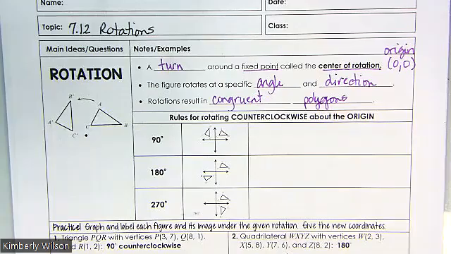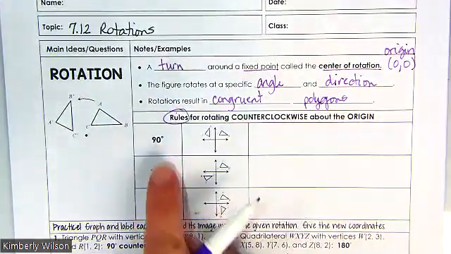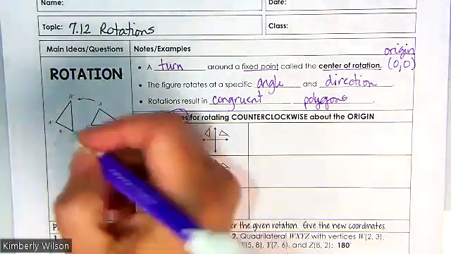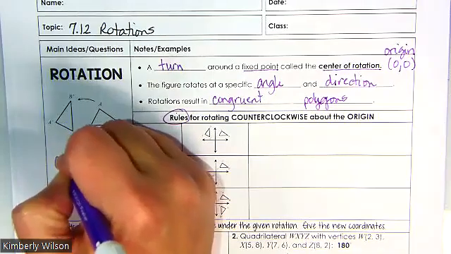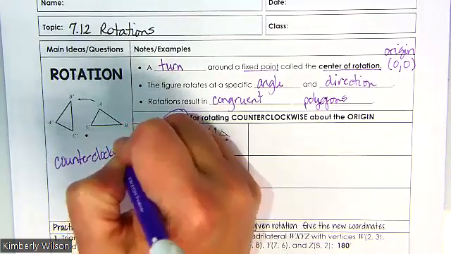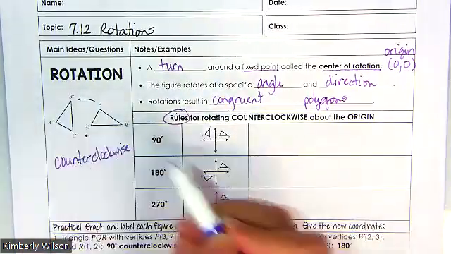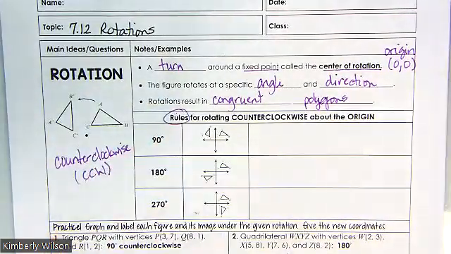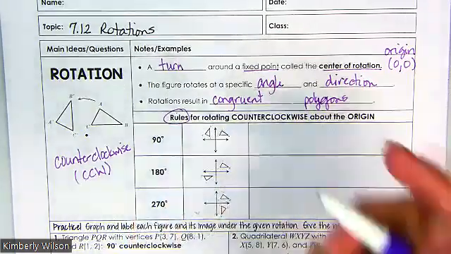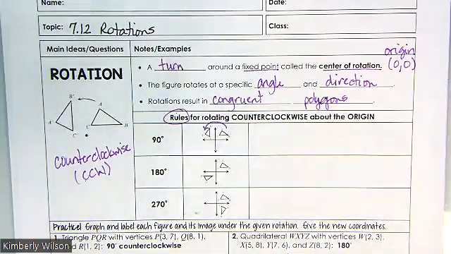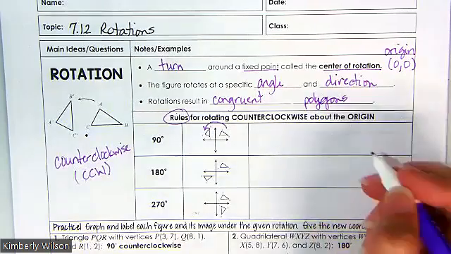Let's talk about what the rules are for rotating. When it's 90 degrees, we're always going counterclockwise, which you'll see as CCW. So when it says 90 degrees, that means we're going this way to the left, making like the letter C for counterclockwise. That's the direction that we go in.